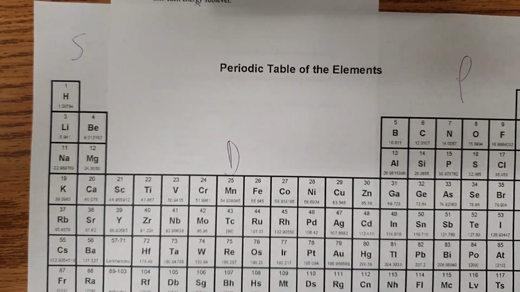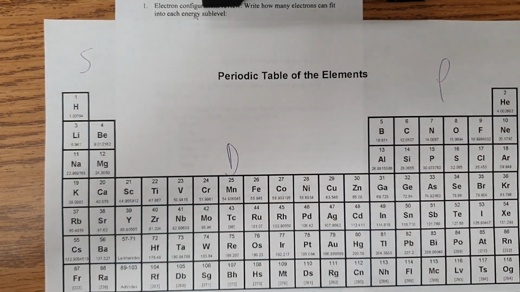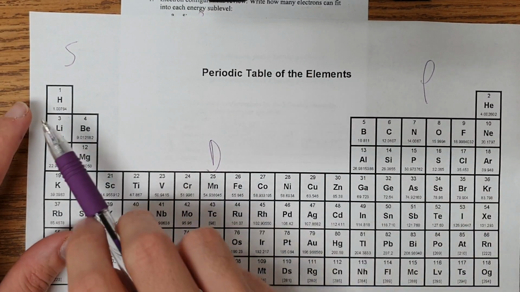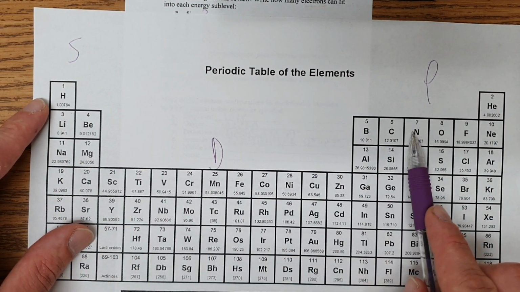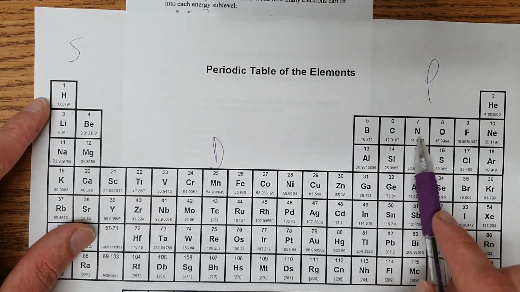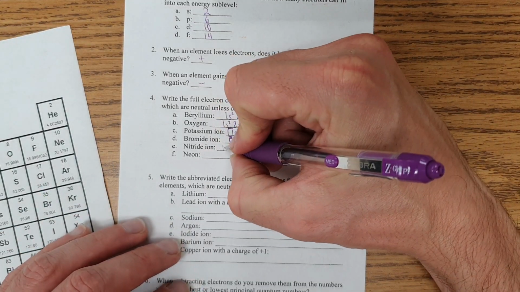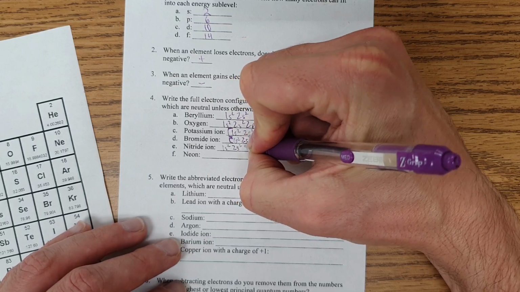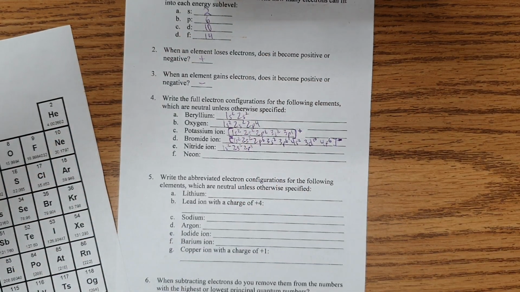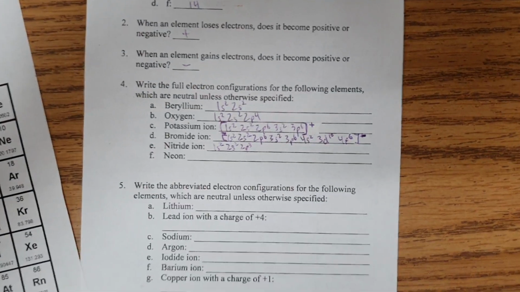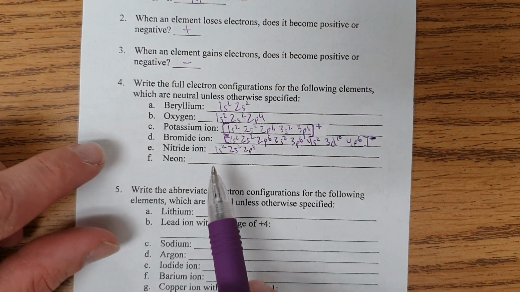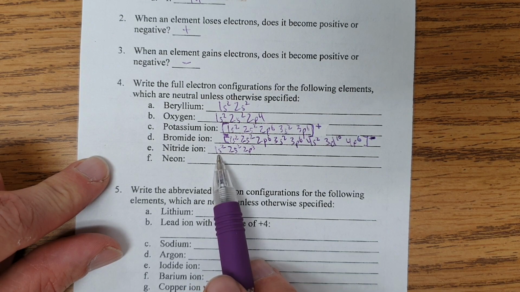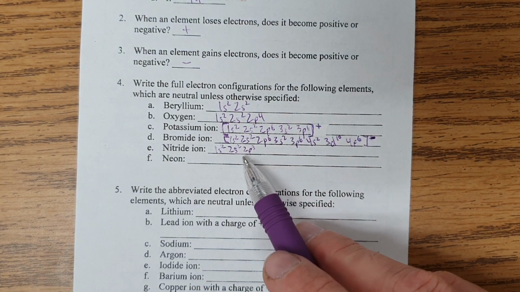So brackets and charge. Let's do the same thing for nitrogen. Nitrogen, 1s2, 2s2, 2p3. Third one over. And so with that, we can now do the consideration of how you change it.